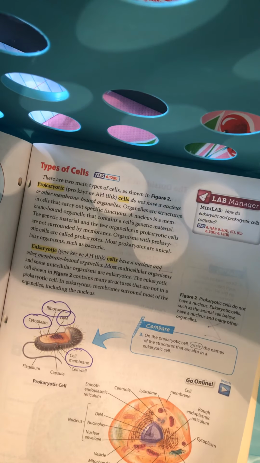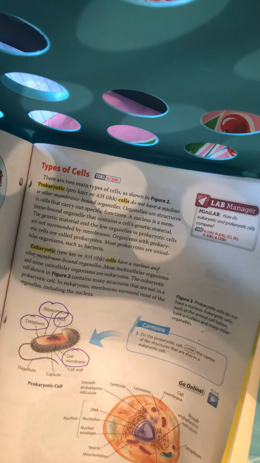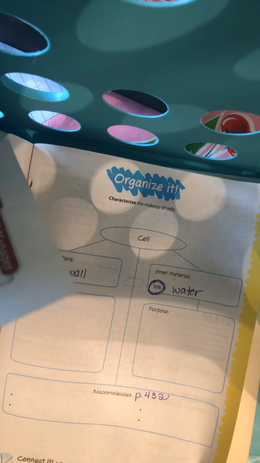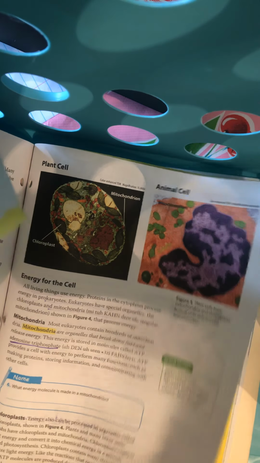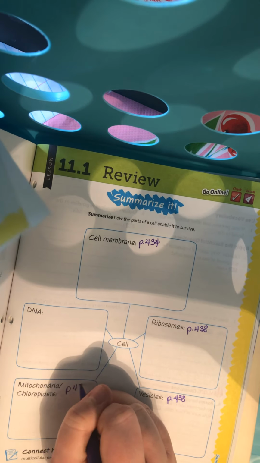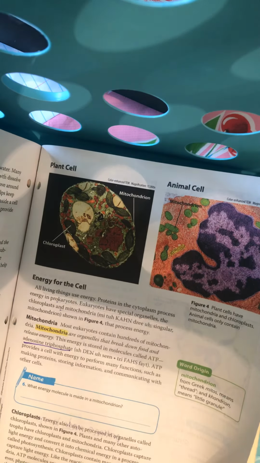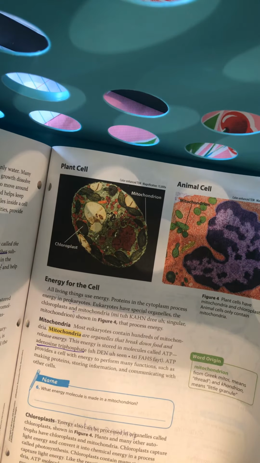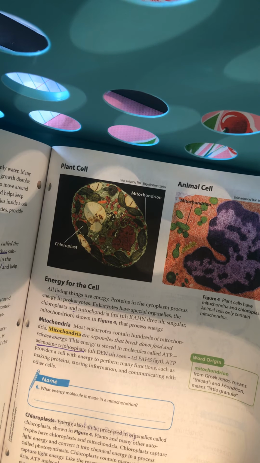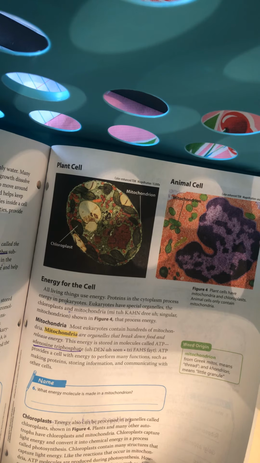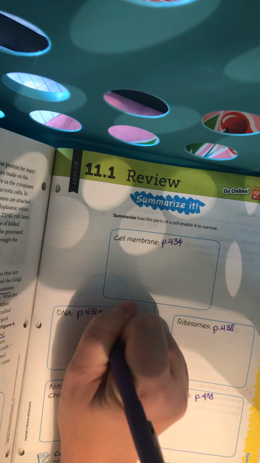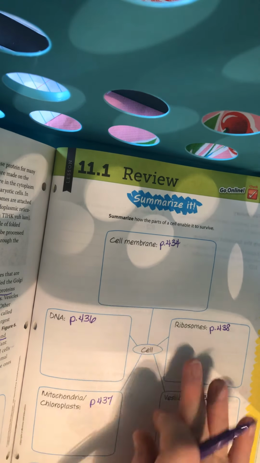Mitochondria, and let's see, I think we're going to be looking this way. Cytoplasm, is that one of them? No, DNA, mitochondria, and chloroplast, okay. Oh, chloroplast is on page 437. So, okay, page 437. And DNA. DNA is on 436. So all of these you can find. All you got to do is look for them and put what they do. Okay?